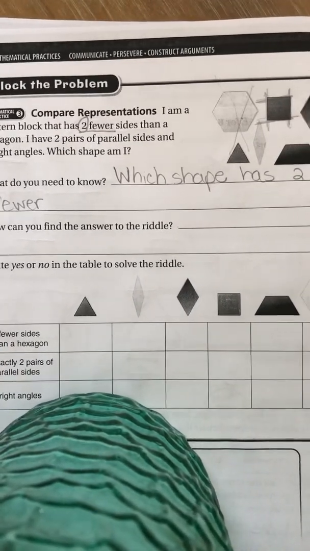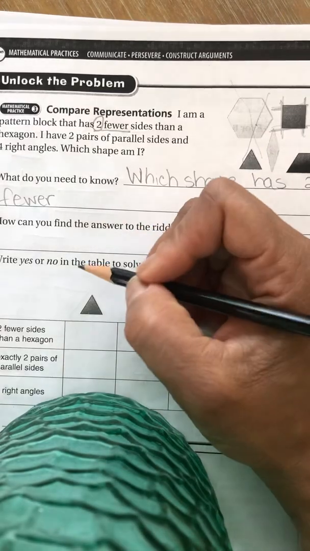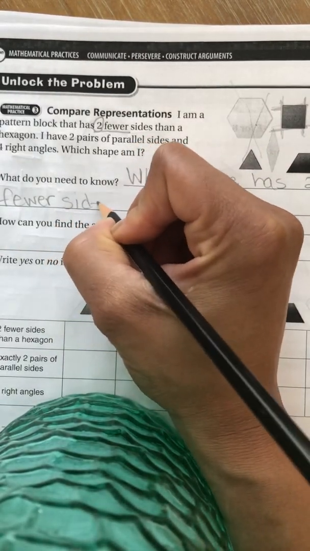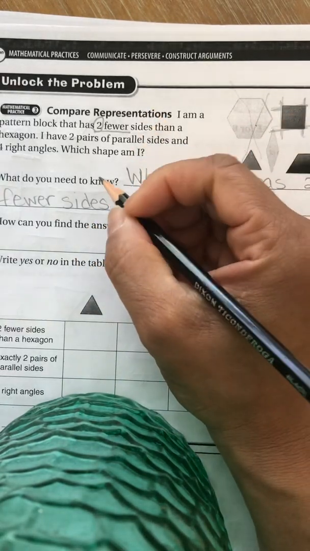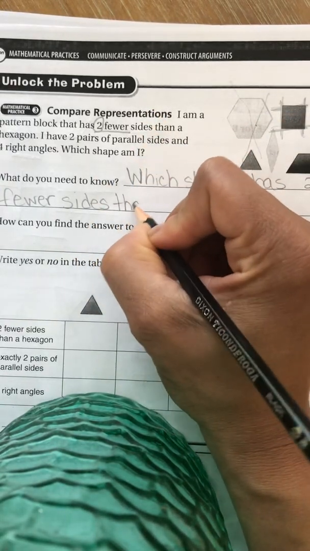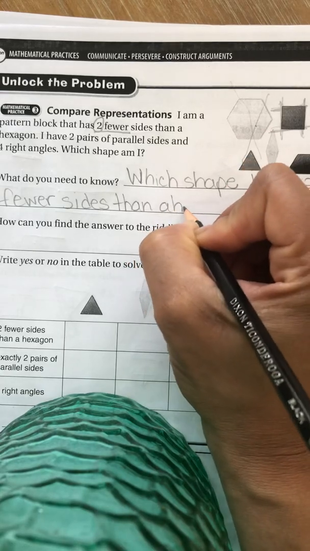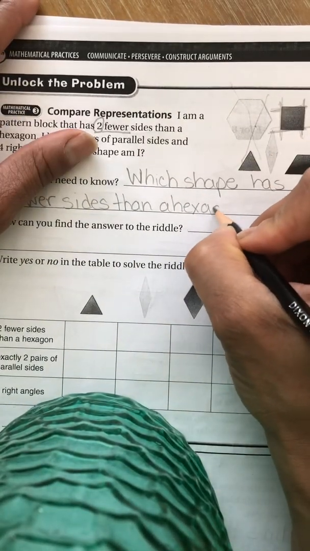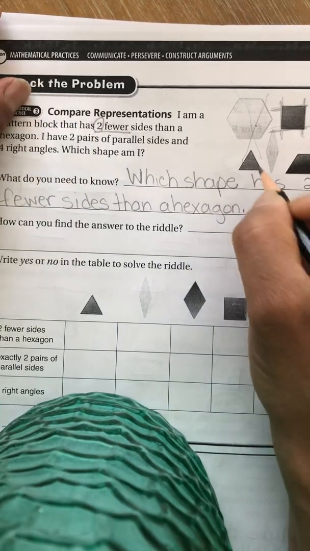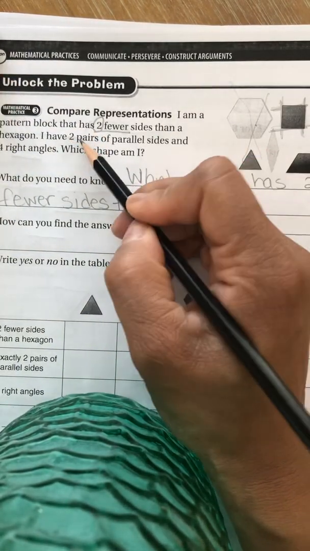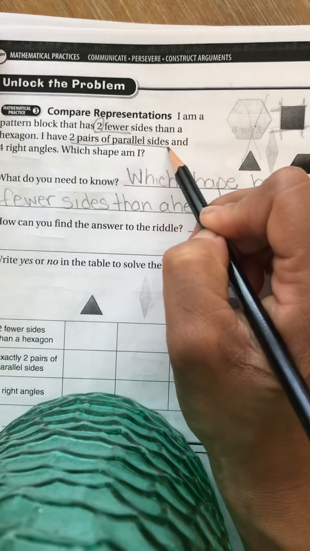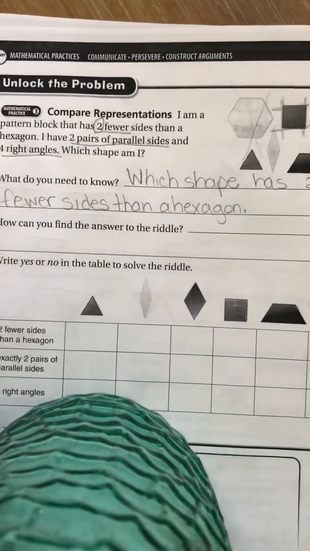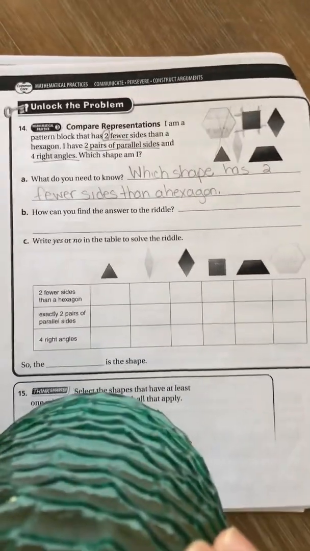Has two fewer sides than a hexagon. And I can't fit the rest, but we know what else we have to do. We also have to know that it has two pairs of parallel sides and it has to have 4 right angles. So you could just underline that information, but please copy.